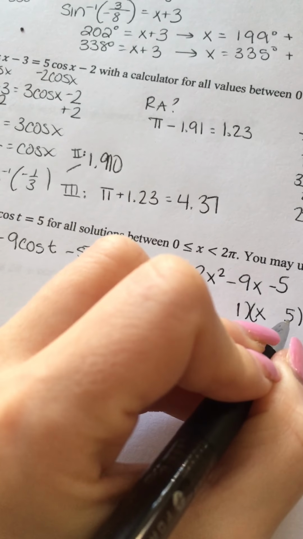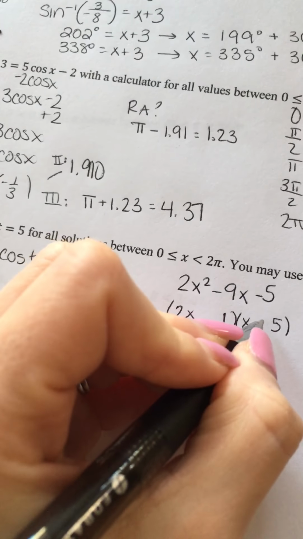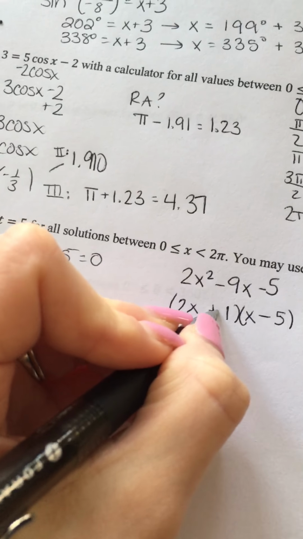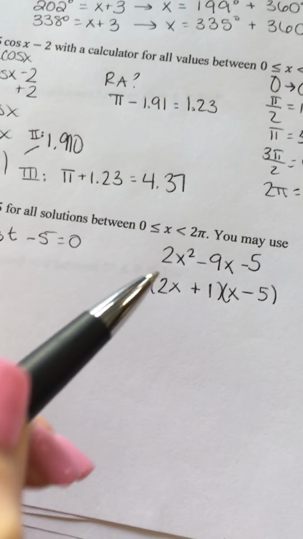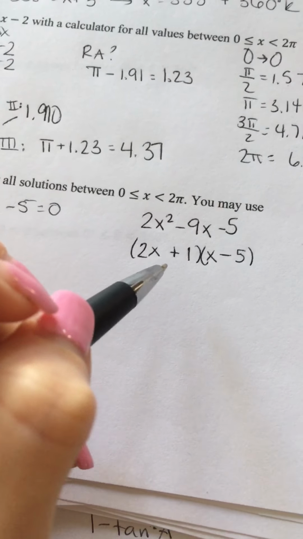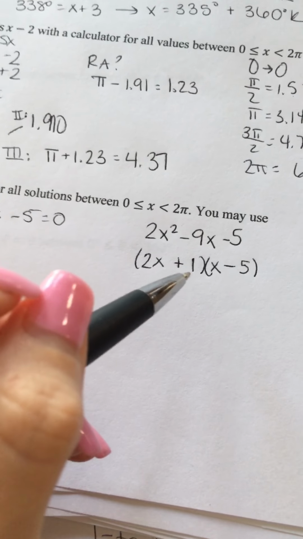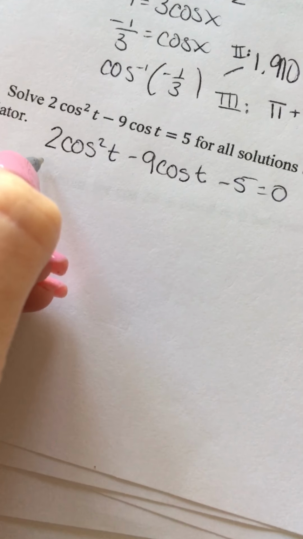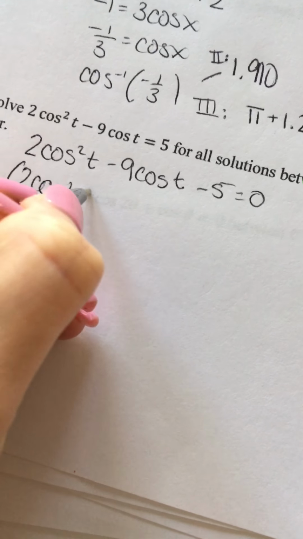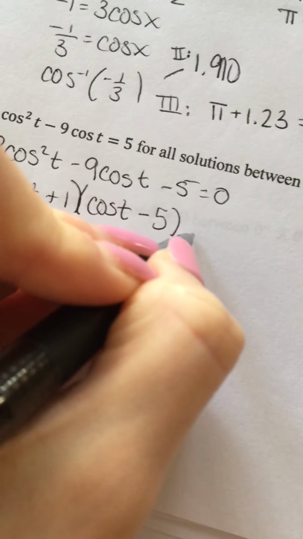And I know 2 times 5 is 10, and that if I subtract 1, I can get my 9. The 9 is negative, so the bigger number is negative. So this looks like 2x plus 1, x minus 5. A couple of different ways to do it. If you don't even like it this way, you can of course use the quadratic formula. Not a big deal. If you need factoring help, let me know ASAP because we're going to factor a lot here in this unit. So this is going to factor just like this, but with cosine of t instead of x. So 2 cosine t plus 1, cosine t minus 5 is equal to 0.